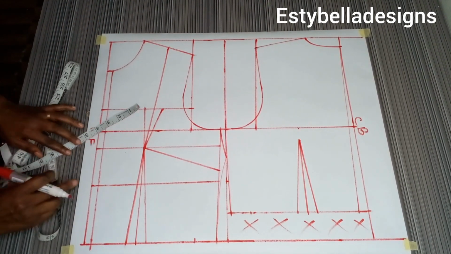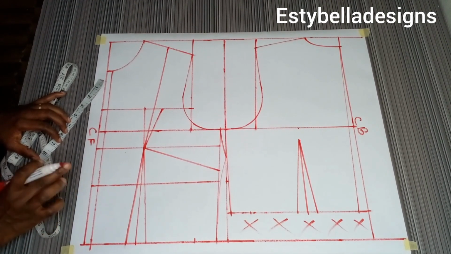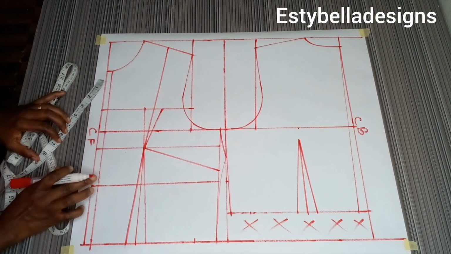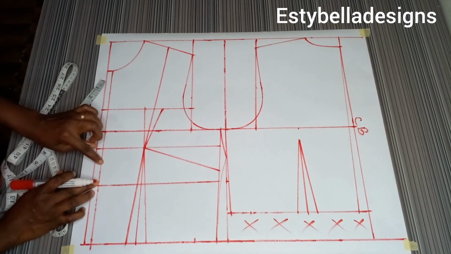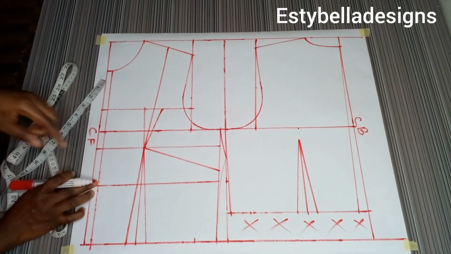So I'm going to mark the 7.75. Note, see, I'm not marking it from the ½ inch because it's still part of our measurement. This ½ inch is still part of our measurement. I mark the ½ inch just to mark the separation between each bust. That was why I marked it.